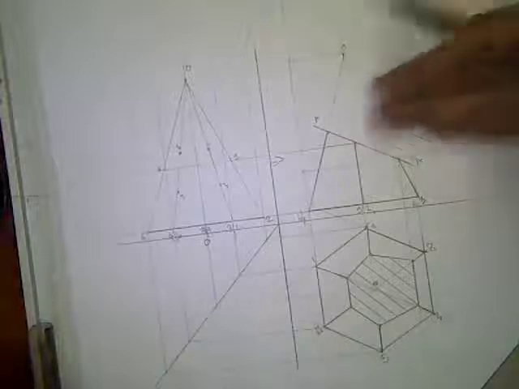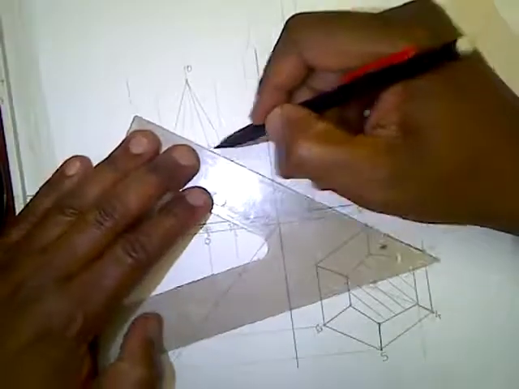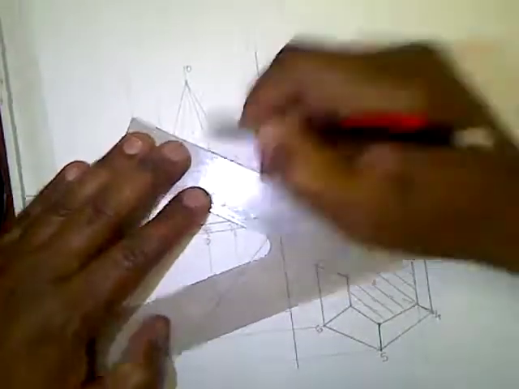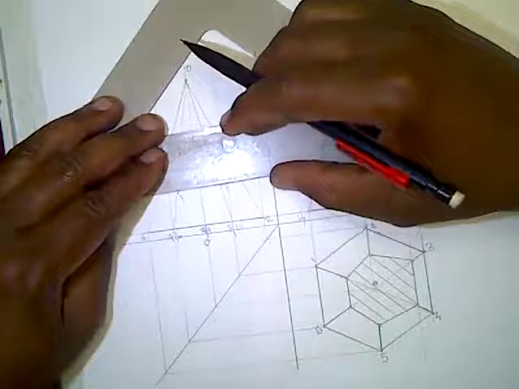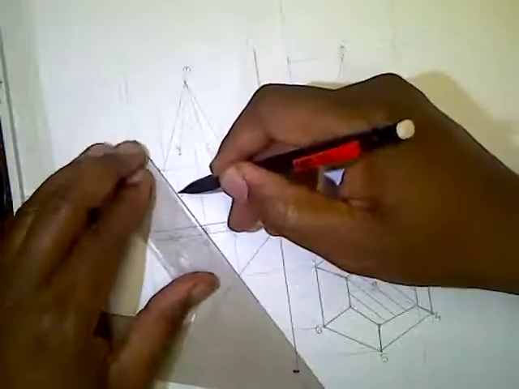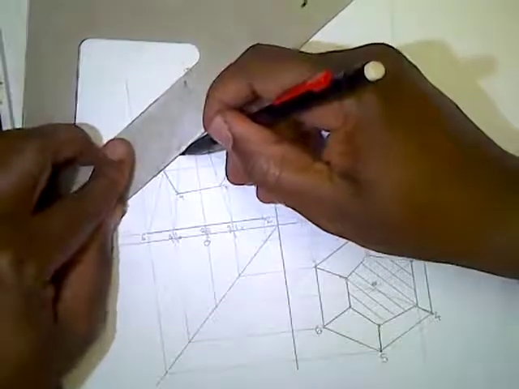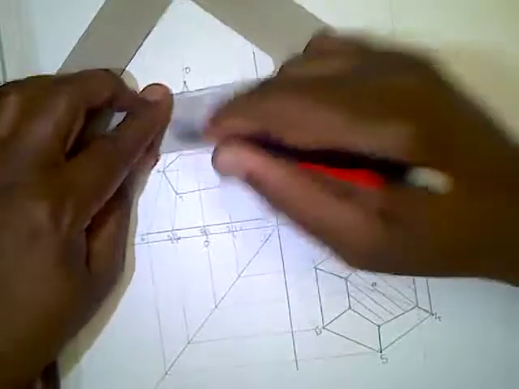Now we are looking at it from the right. When we're looking at it from the right, we remove this part so that you see the cut surface. Now let's join from 1 to 2, from 2 to 3, from 3 to 4, from 4 to 5, from 5 to 6, from 6 to 1. That is the cut.